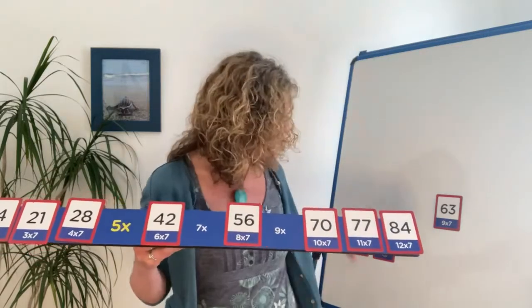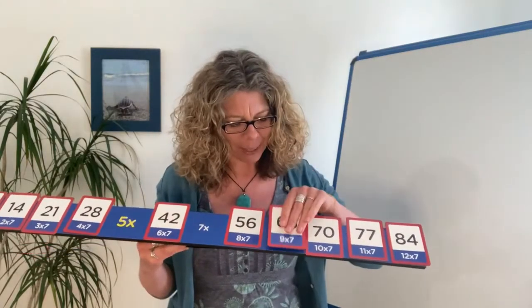Now the next fact that we're going to find using the landmark number is 9 times 7. But this time we need to start at 70 and take away 7, because 9 lots of 7 is 7 less than 10 lots of 7. So 70 take away 7. So use those number bond facts that you already know. 70 take away 7 is, if you are shouting at me 63, you are absolutely bang on right. Well done. So 9 times 7 is 63.